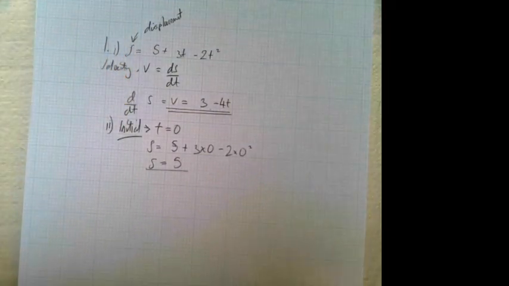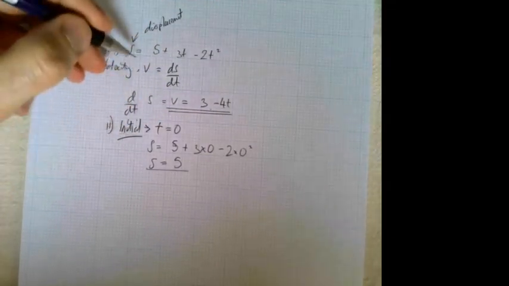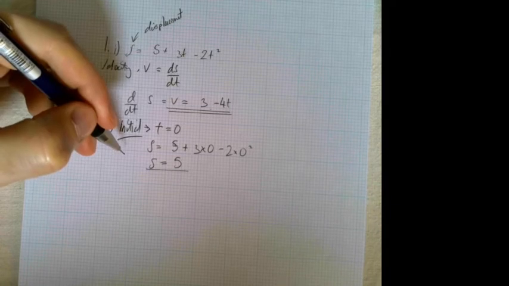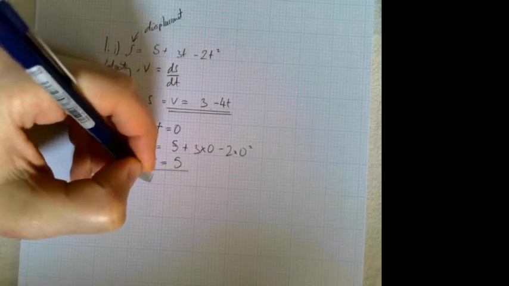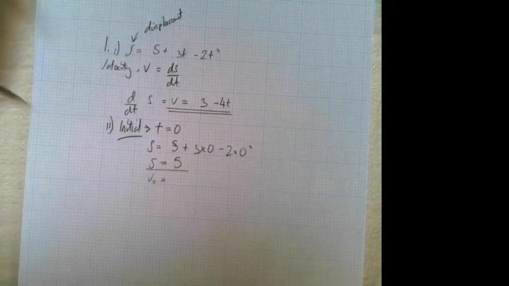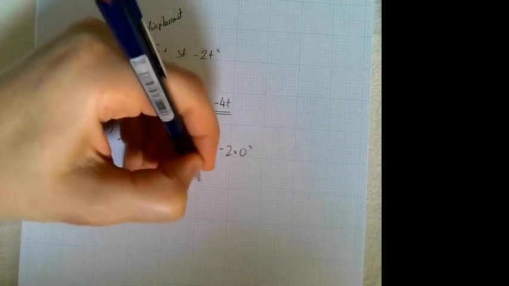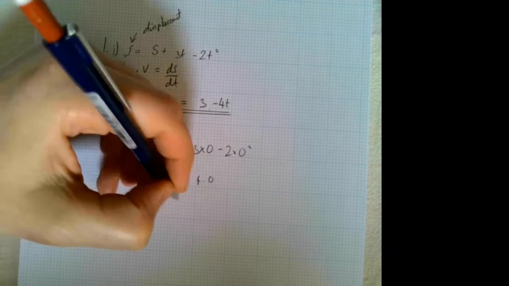And the initial velocity is again going to be when t is equal to 0. So it's going to be, if I call that v0, 3 minus 4 times 0. So the initial velocity was 3.